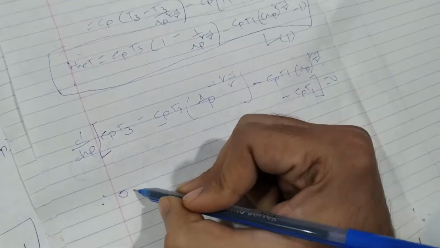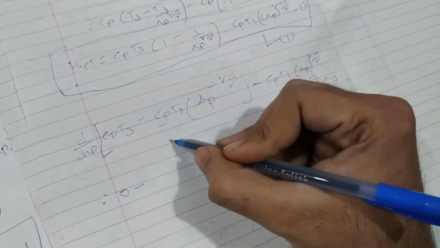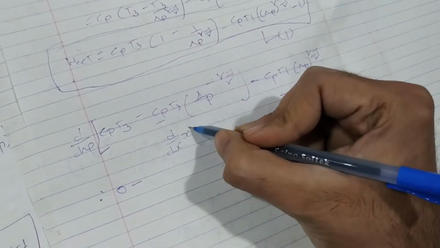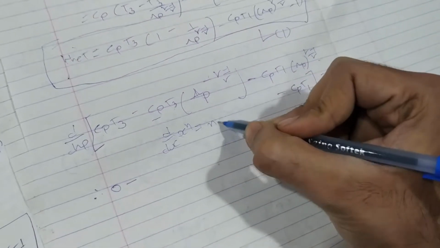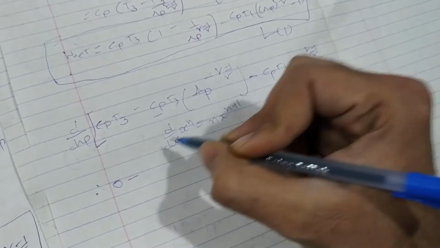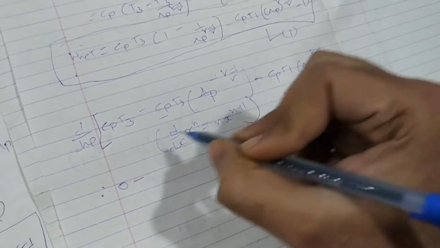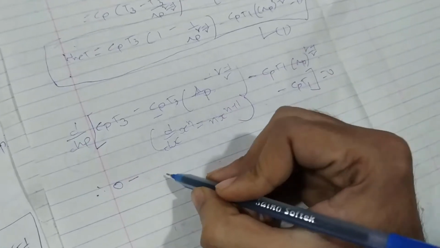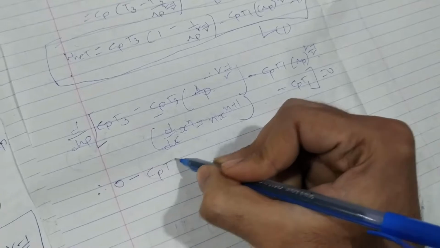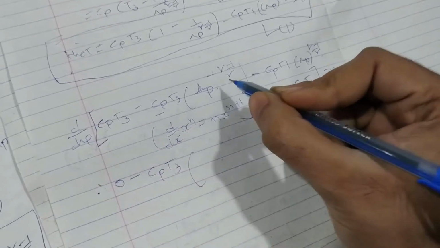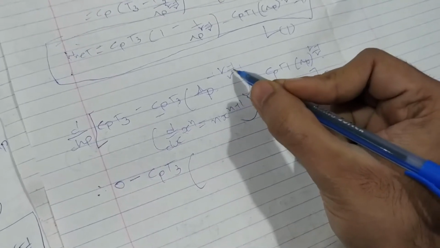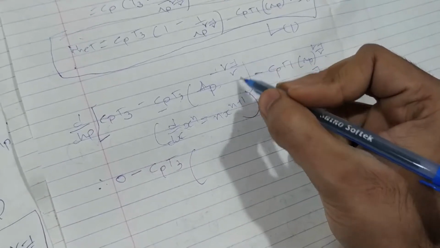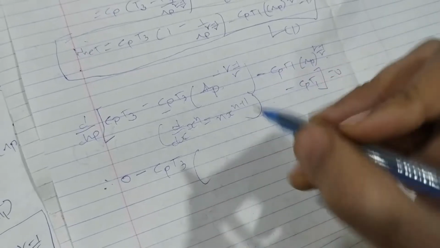Cp T3 will become 0. And there is one formula of differentiation. This is the formula of differentiation. I will apply this formula right here. Here Rp is x, and (gamma minus 1) upon gamma is n.